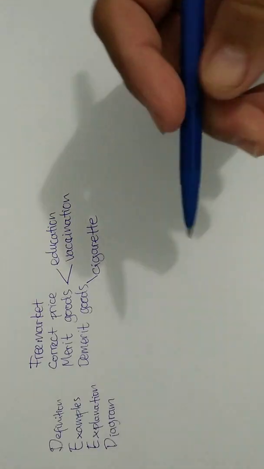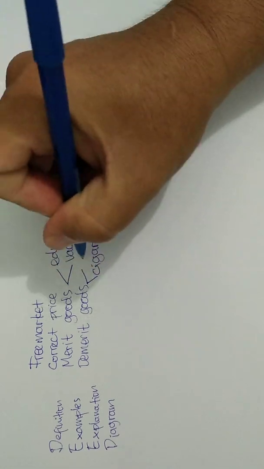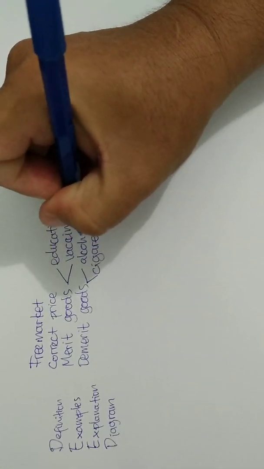Another example of demerit good would be alcohol. Okay, in the case of alcohol, drunk driving is very rampant in so many places in the world. Drunk driving has been causing so many griefs for families all over the world. So it creates an external cost for a third party.